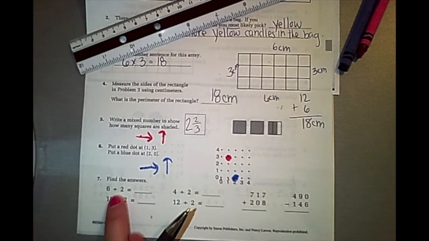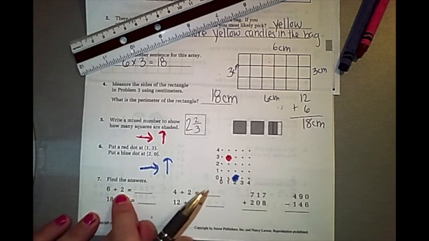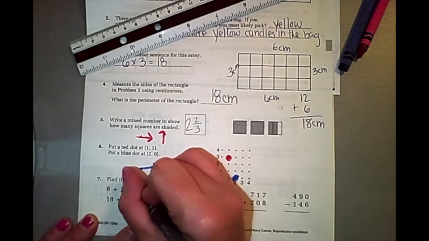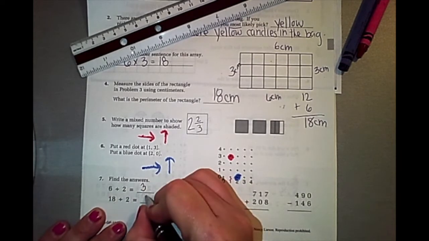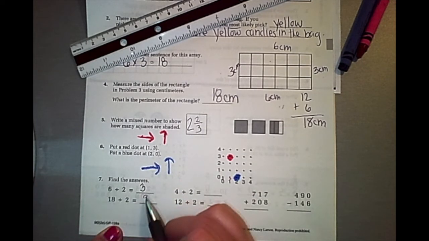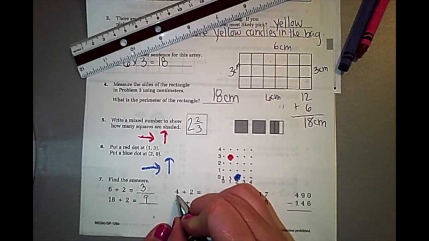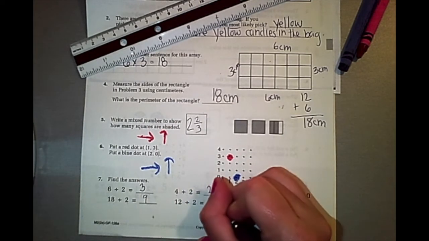And here's what we decided we review today. So it's taking 6, and remember division means breaking it up into groups. So 6 divided by 2, which means the number 6 divided into 2 groups, each group will have 3. 18 divided into 2 groups, each will have 9. And another way you can check this, if you remember, 3 times 2 is 6. 9 times 2 is 18. So you can go backwards and double check your answer. 4 divided into 2 groups is 2. 12 divided into 2 groups is 6.